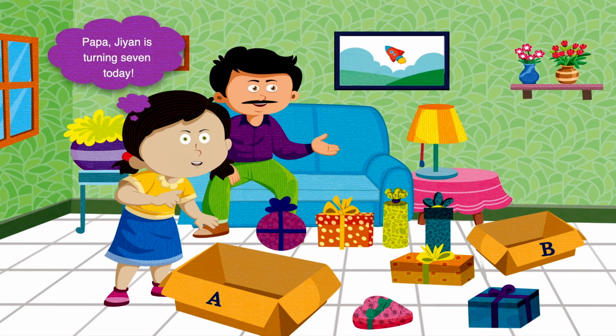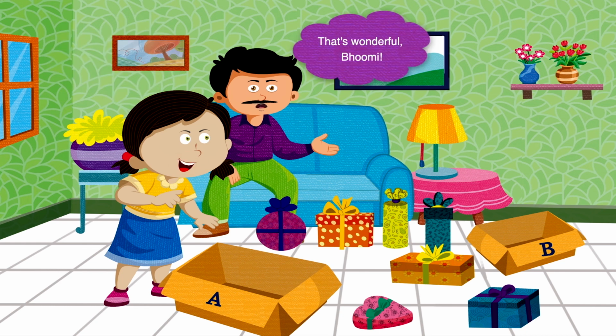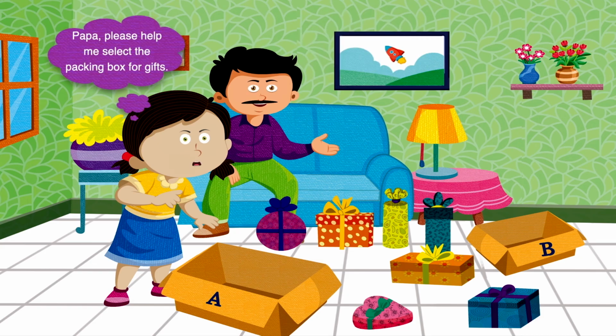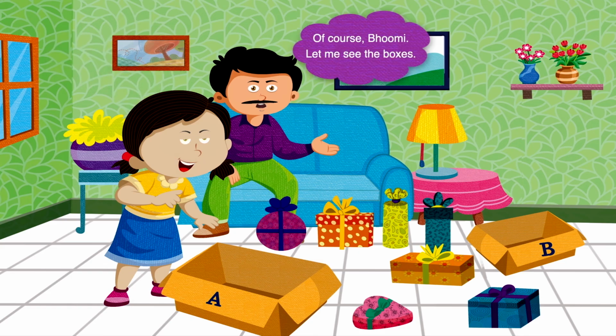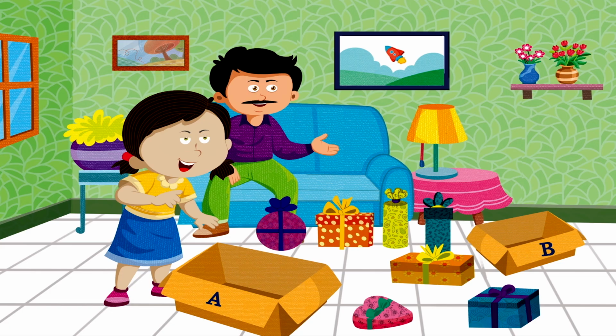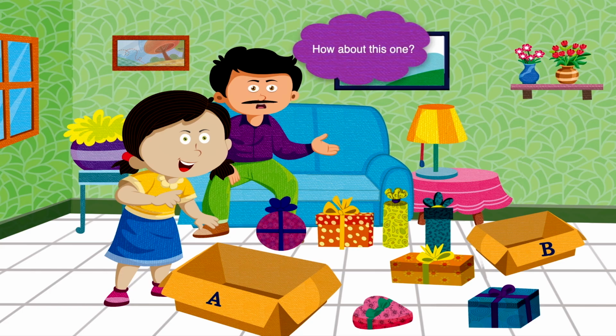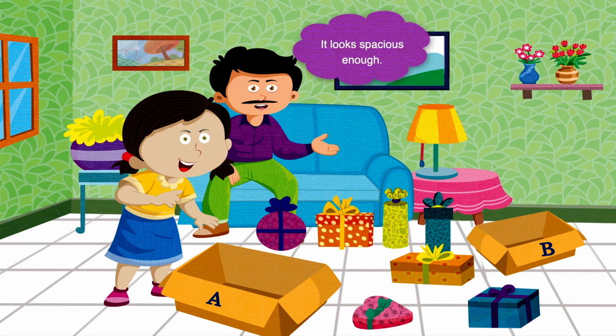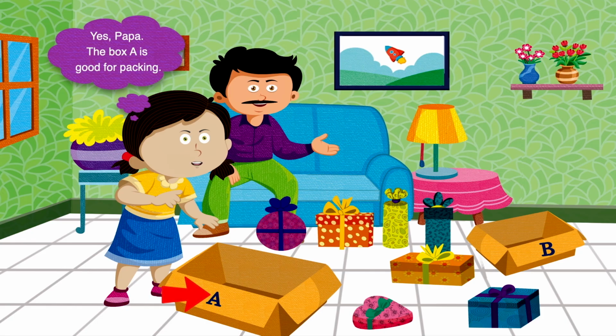Papa, Jian is turning 7 today. I got him 7 special gifts. That's wonderful, Bhumi. Let's make sure they are packed nicely. Papa, please help me select a packing box for gifts. Of course, Bhumi. Let me see the boxes. After some time, How about this one? pointing to box A. It looks spacious enough. Yes, Papa. The box A is good for packing.